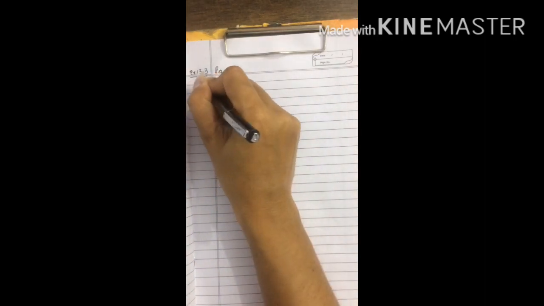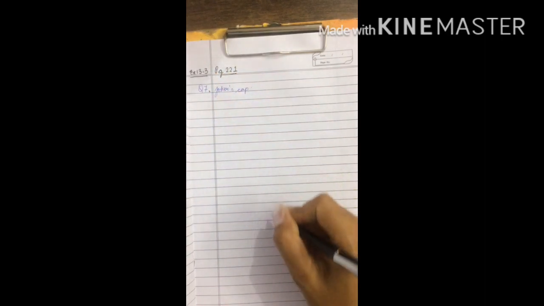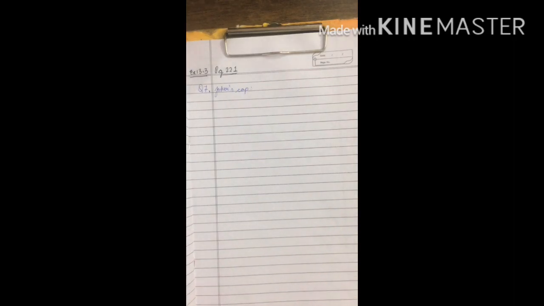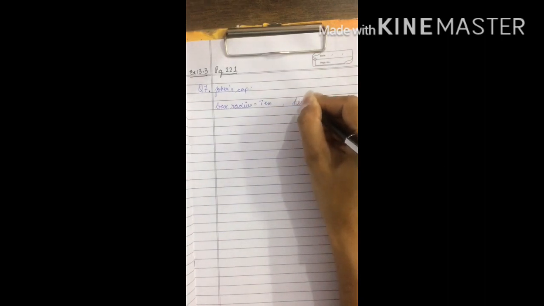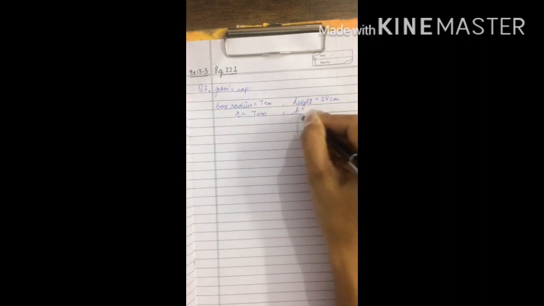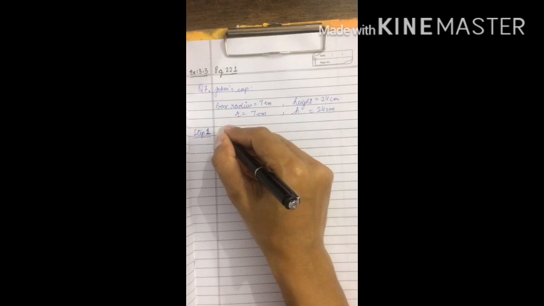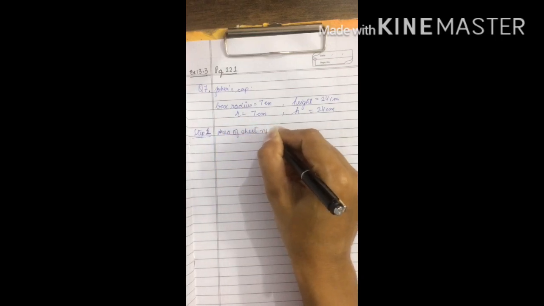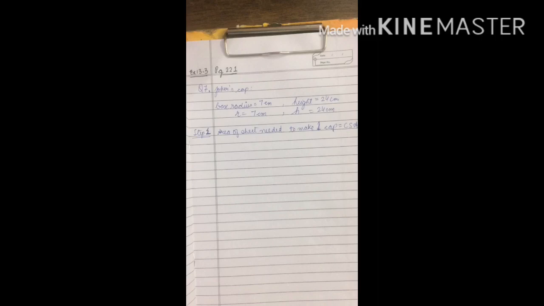Question number 7. Let us see what's given. For a joker's cap, the base radius is 7 centimeters and height is 24 centimeters. So R is 7 centimeters and H is 24 centimeters. We need to find the area of sheet required to make 10 caps. So we will first find the area of sheet needed to make one cap, and this will be given by the curved surface area because the cap is open at the base.